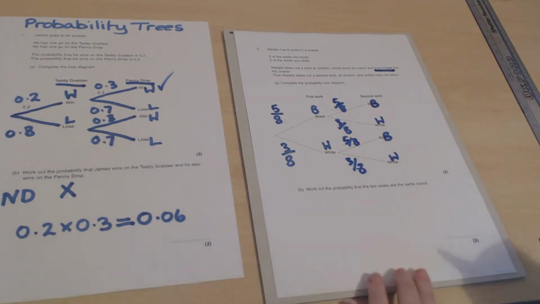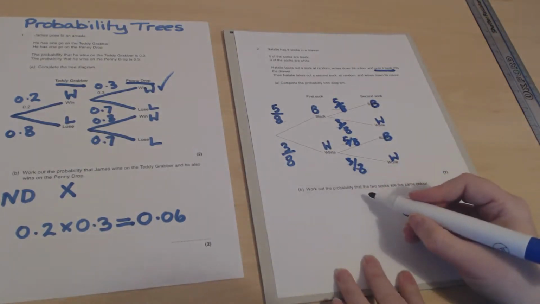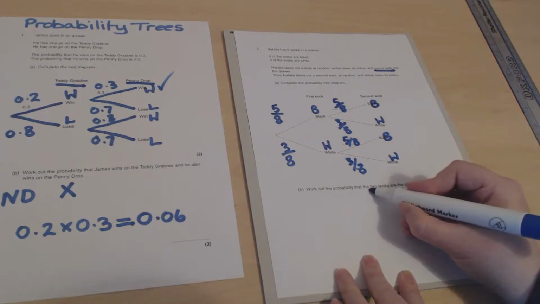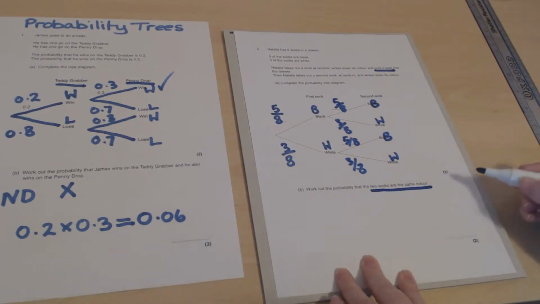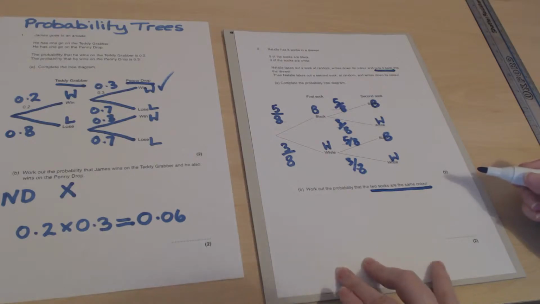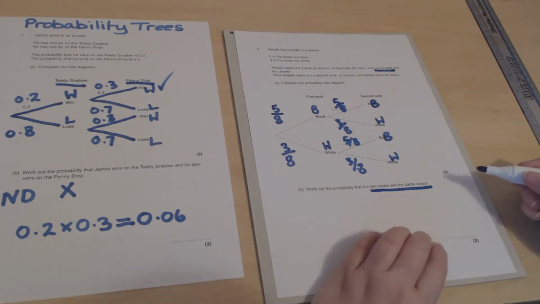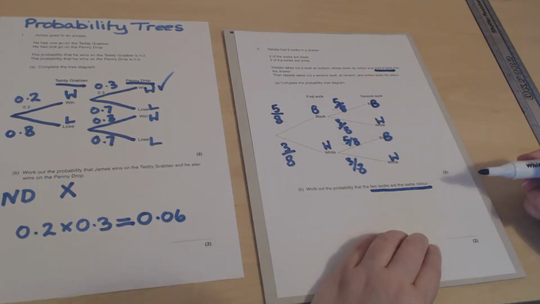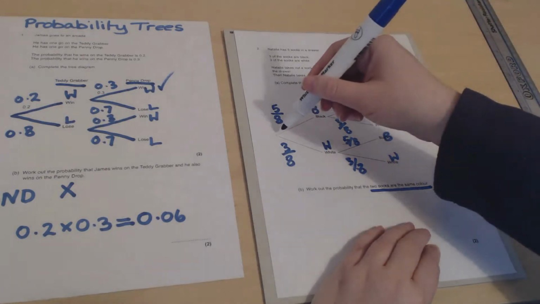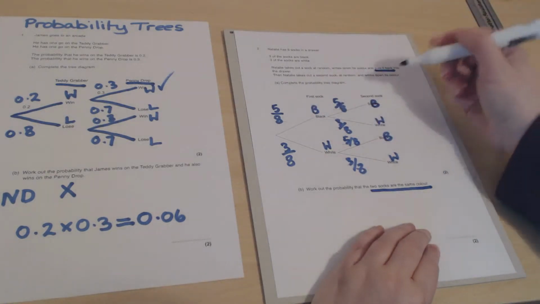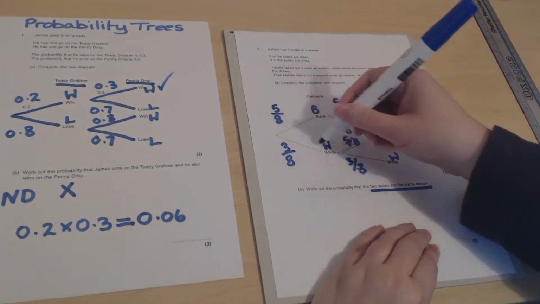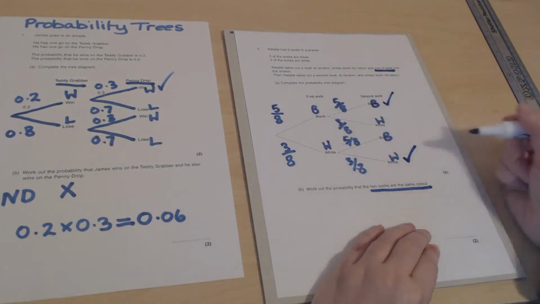So what do they want to know this time? They asked us to work out the probability that the 2 socks are the same colour, which is obviously ideal, generally speaking. So let's look. How can we get 2 socks the same colour? Well, we can either have 2 that are black, or we can have 2 that are white.